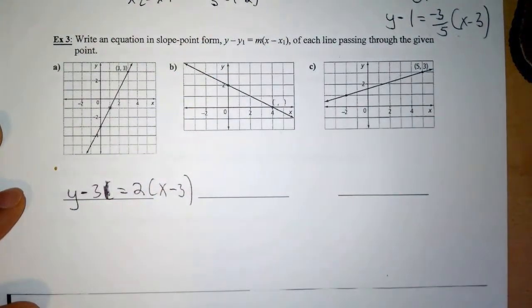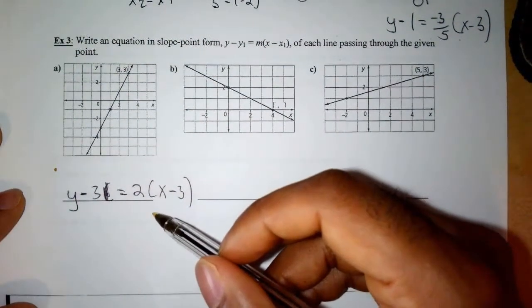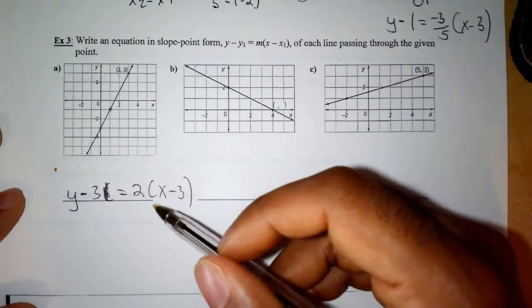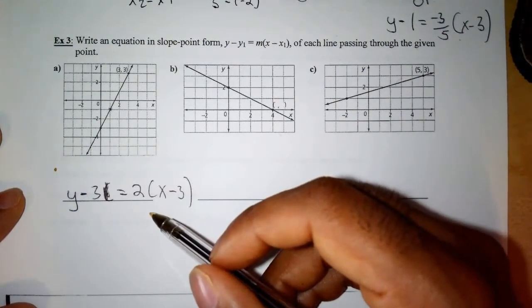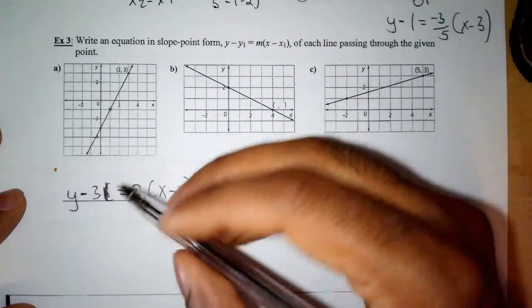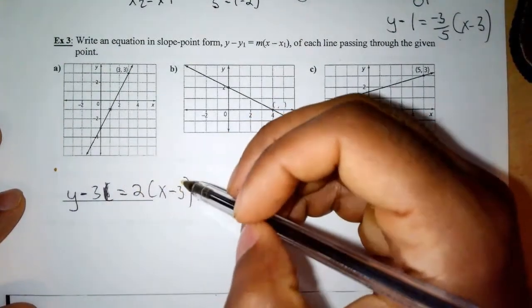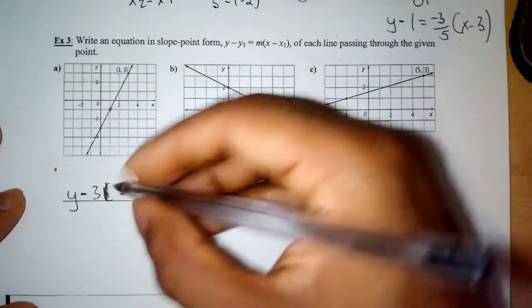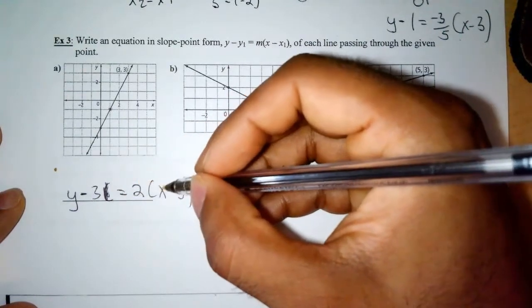A bit of algebra if you want to convert this into, say, the slope intercept form, which we did in 6.1. You just have to do a bit of algebra. So this multiplies into the brackets. So you get y minus 3 equals 2x minus 6.